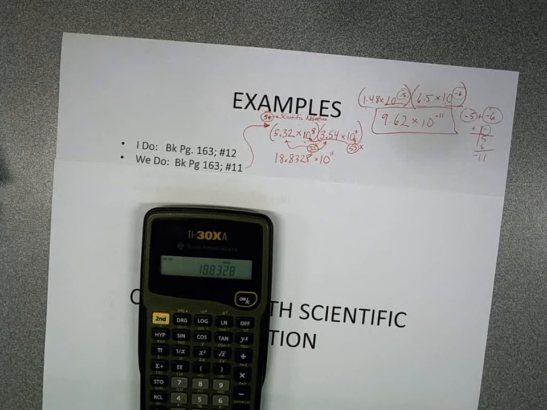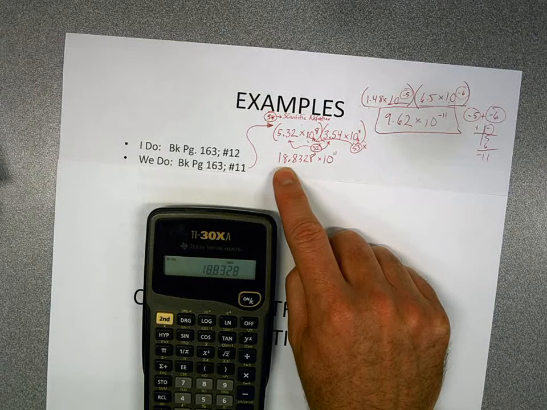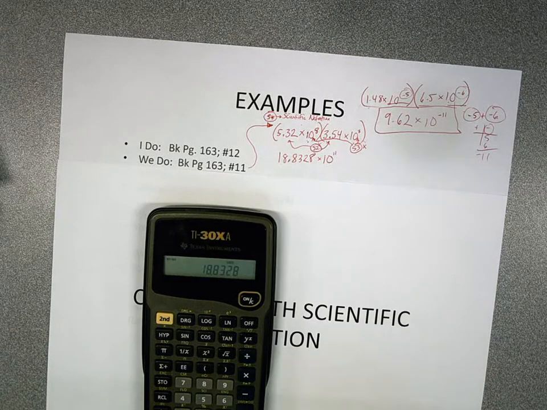Now, how many of you realize there's an issue here? The directions say evaluate each expression, express the result in scientific notation. So with those directions, what's the issue? 18 is larger than 10, meaning that it is not in scientific notation. Okay? So here's what we've got to do.